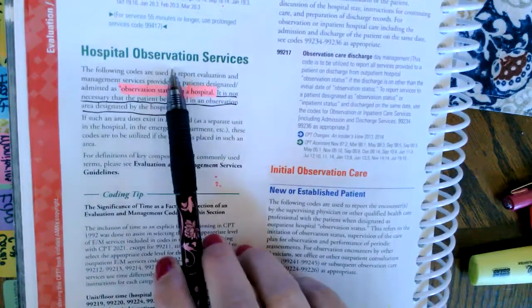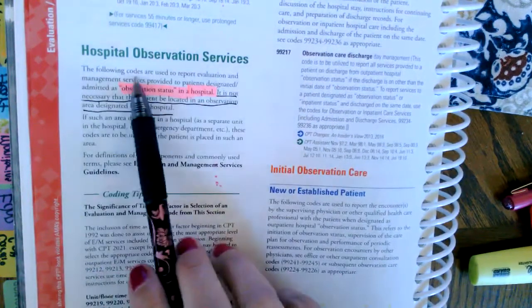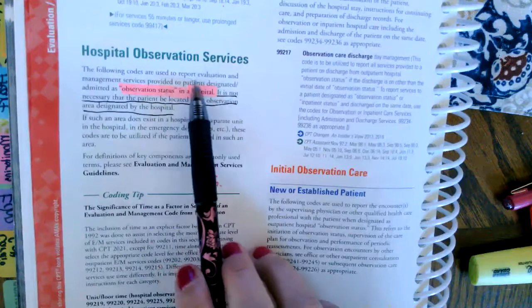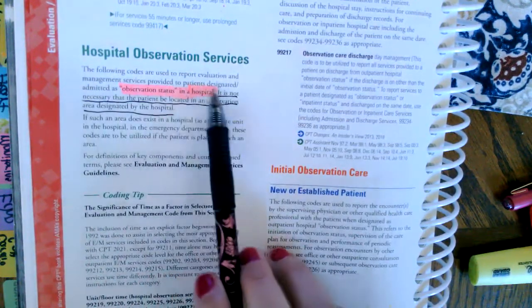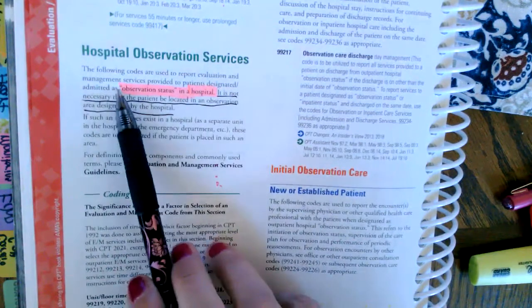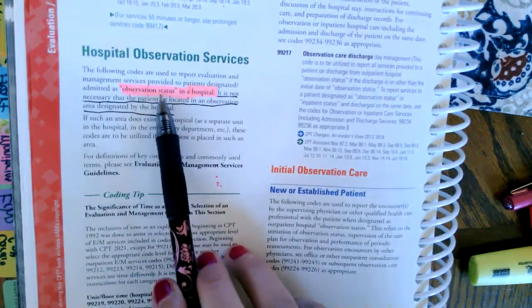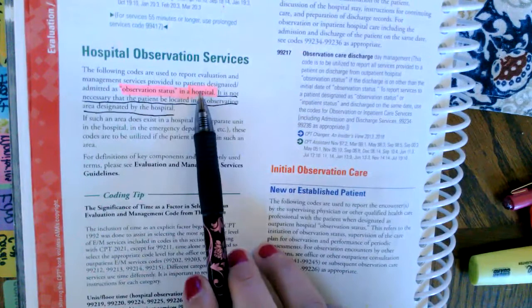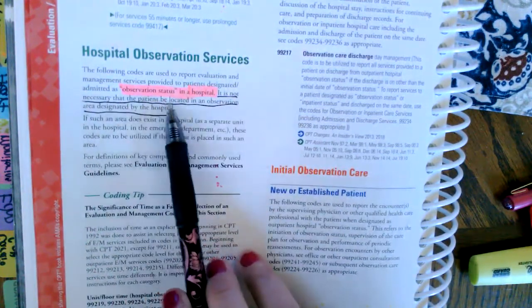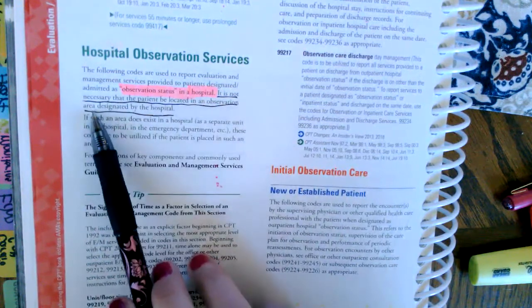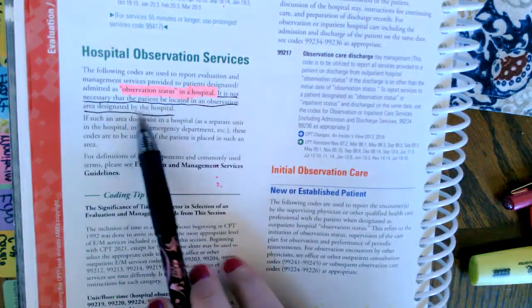Let's read hospital observation services. The following codes are used to report evaluation and management services provided to patients designated admitted as observation status in a hospital. Now, this is important. It is not necessary that the patient be located in an observation area designated by the hospital.